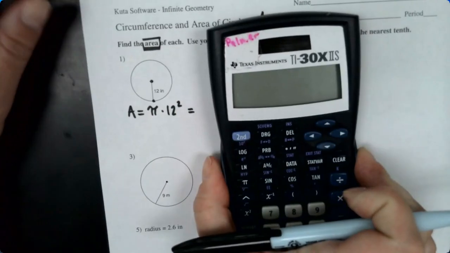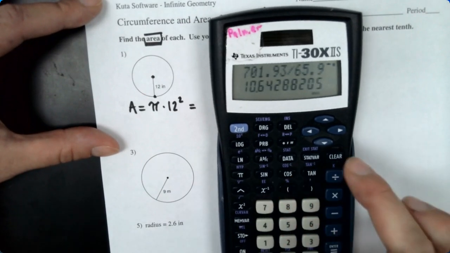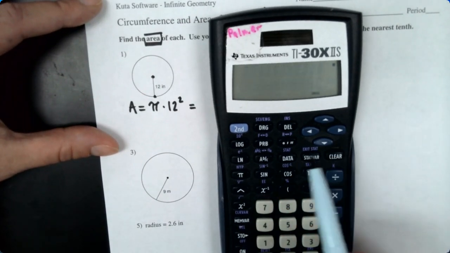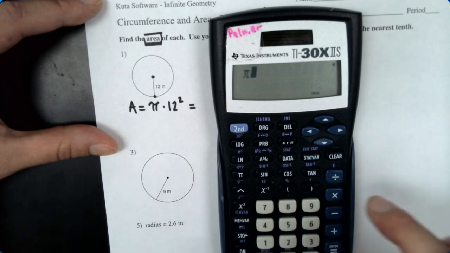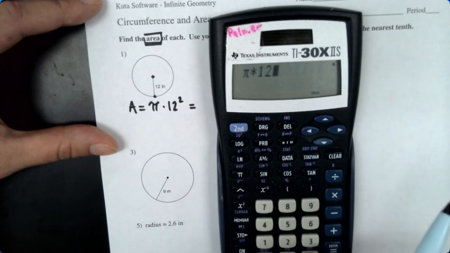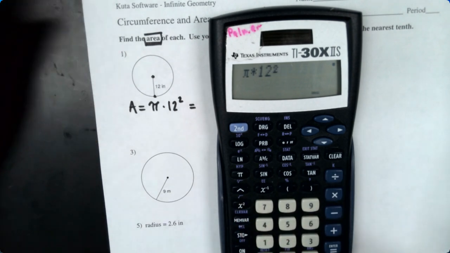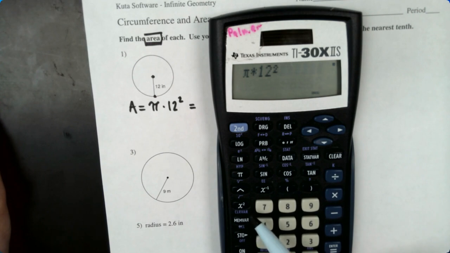And then I'm going to plug this in my calculator. So see if you can find the pi button. Your calculator, if you're using yours, just make sure you find your pi button. So it's pi times the radius, which is 12, and then squared. There's a few different ways I can do squared. There is a squared button right here.